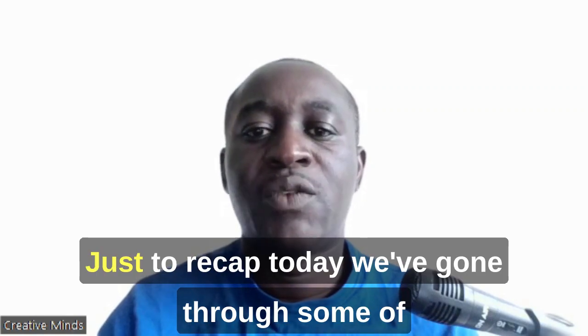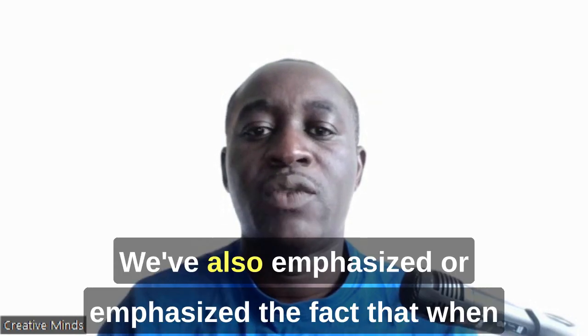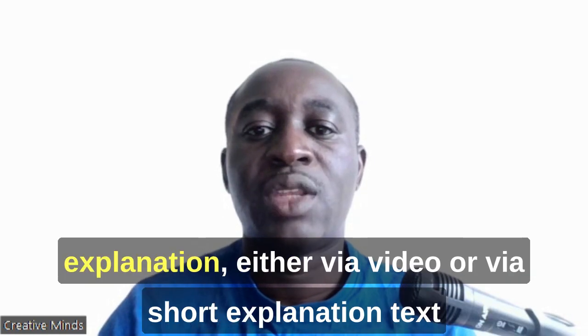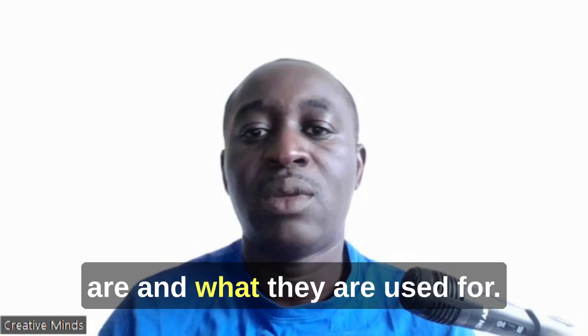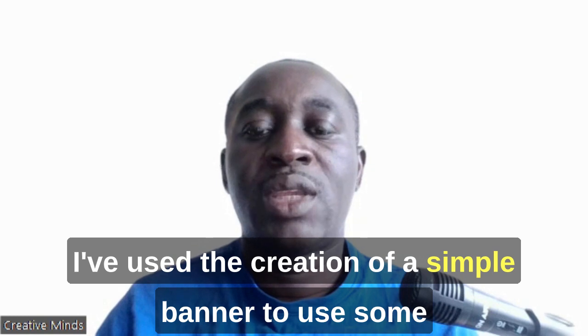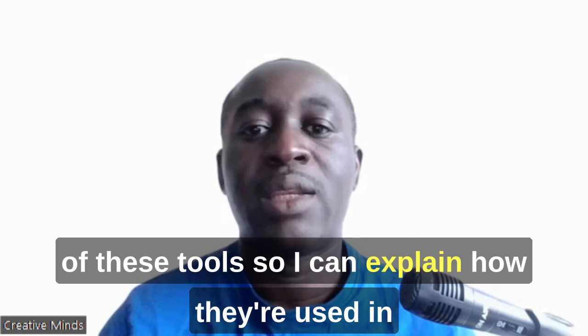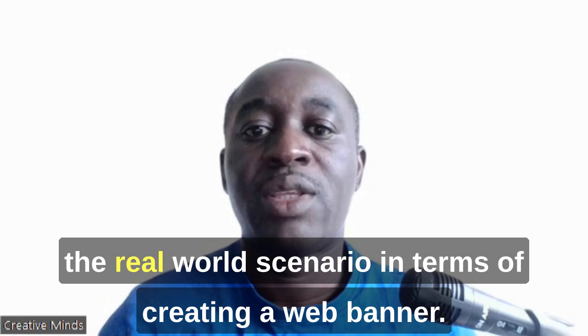Just to recap, today we've gone through some of the various tools that are available in Adobe Photoshop. We've also emphasized the fact that when you mouse over these tools, you'll get an explanation either via video or via short explanation text, help text, to make you understand what these tools are and what they're used for. I've used the creation of a simple banner to use some of these tools so I can explain how they're used in a real-world scenario, in terms of creating a web banner.